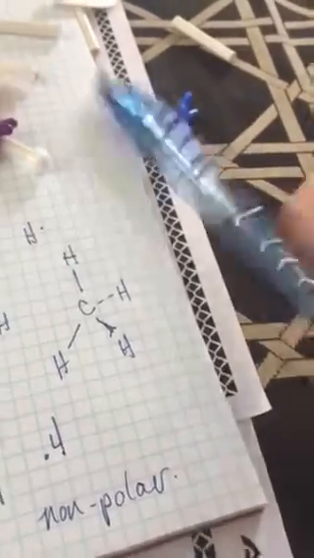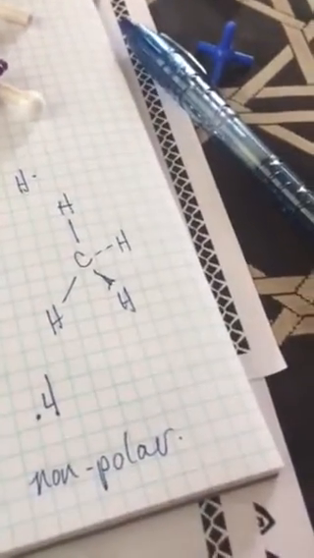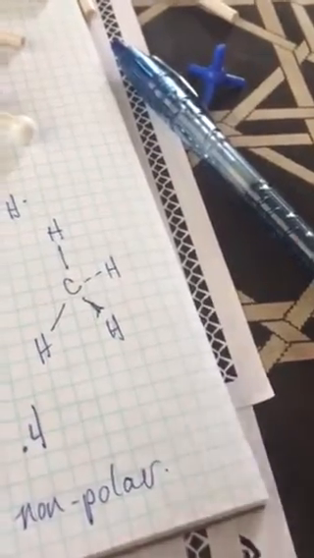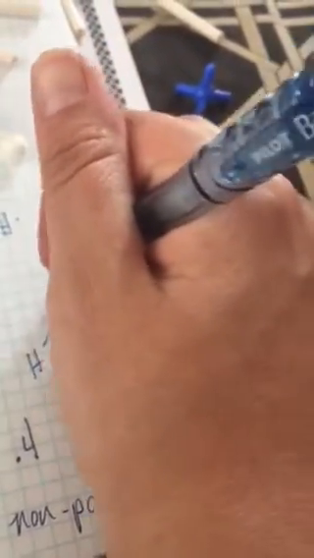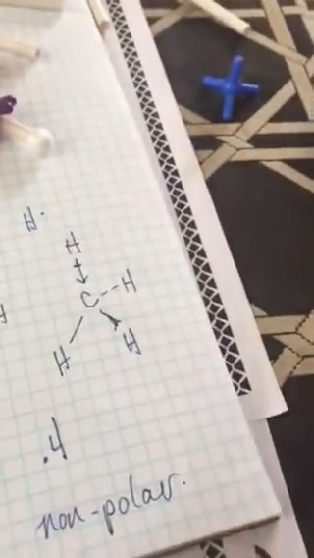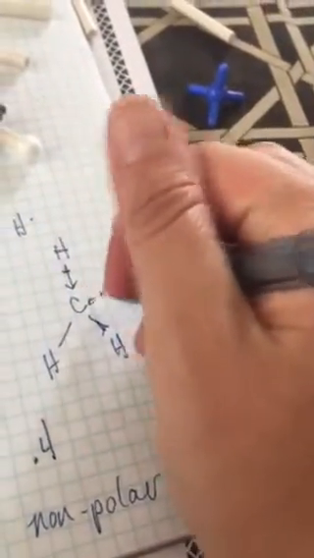And since it's non-polar, there's no dipole moment. There is some bond polarity actually towards the carbons because, you know, there's more protons, so it's pulling them a little closer. You can do that on each of those.